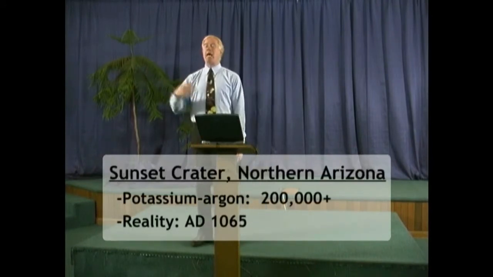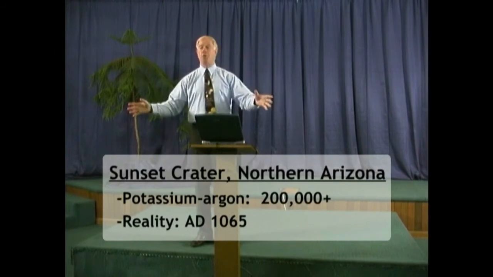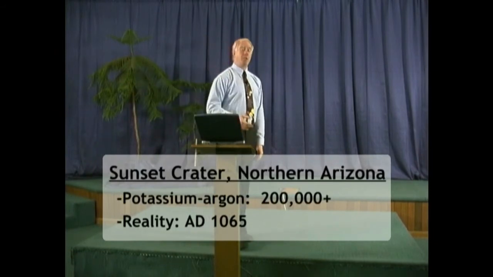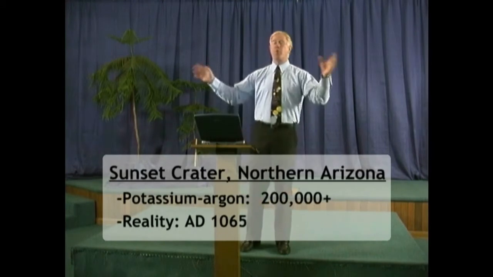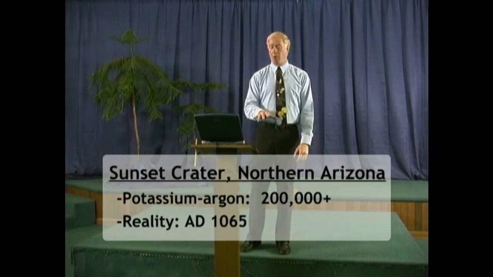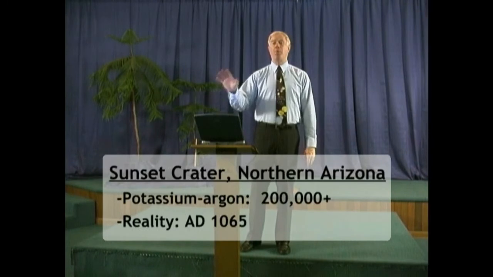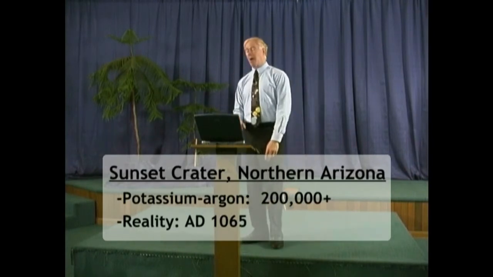So let's take a look at some examples of dating, see how accurate this method is. Sunset Crater in northern Arizona, a large volcanic area. They did some potassium-argon dating. This is one of the most often used for volcanic rocks. They dated these volcanic rocks as over 200,000 years old. Reality was, those rocks were formed by volcanic eruption in 1065 AD. We are about 1,999 years off. Why? Because we started with an assumption we couldn't prove. All our calculations could be right, but our answer could be very wrong.